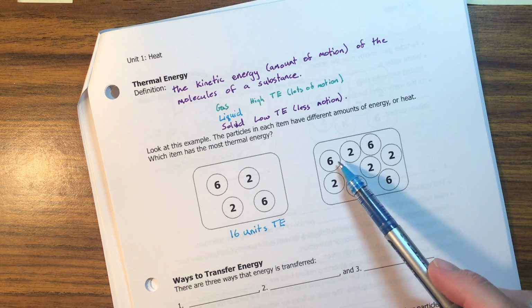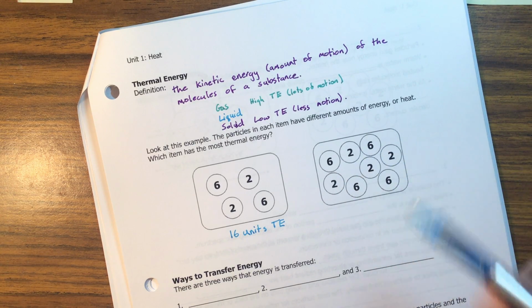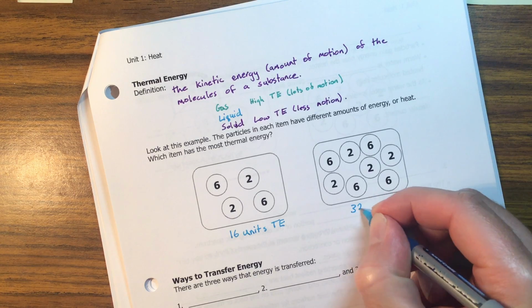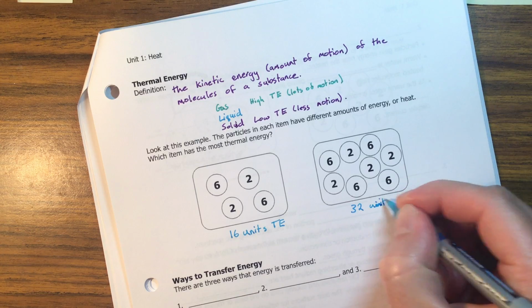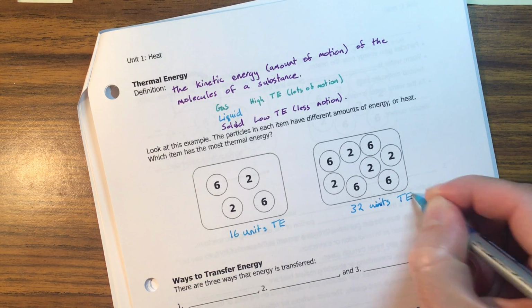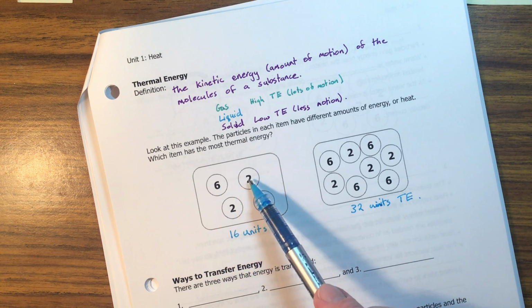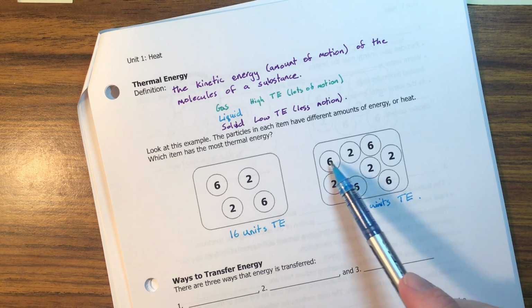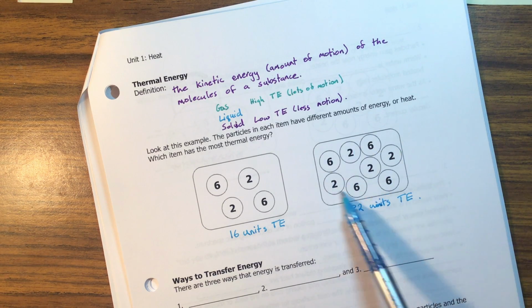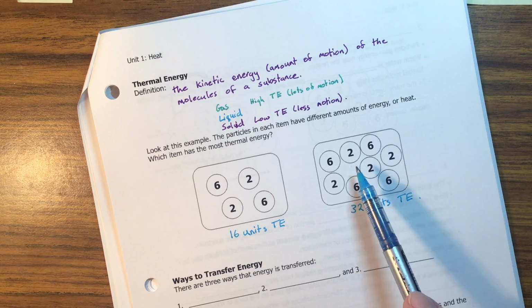And this one here has 1, 2, 3, 4. 6 times 4 is 24, 32 units of thermal energy. So the individual particles have either 6 units and 2 units, and in this one the individual particles also have 6 units and 2 units. This one has more thermal energy simply because there are more particles, more mass.